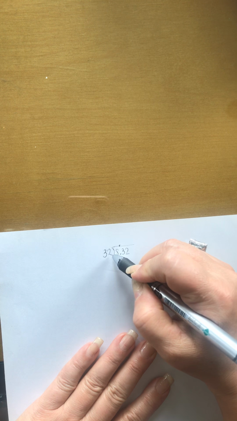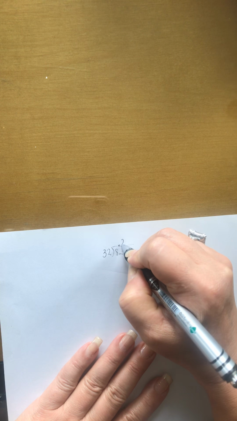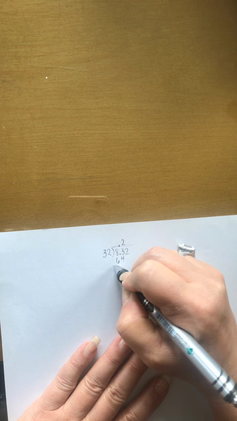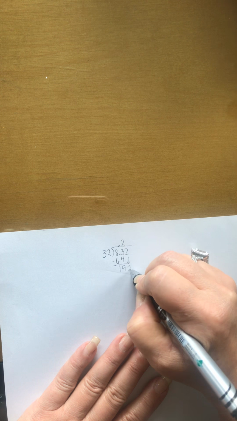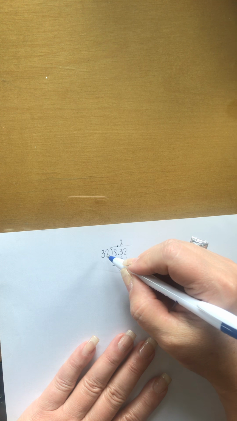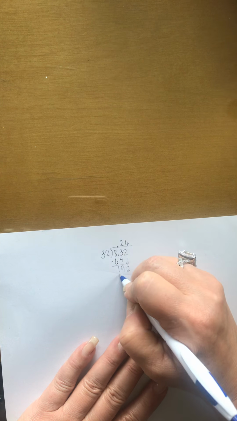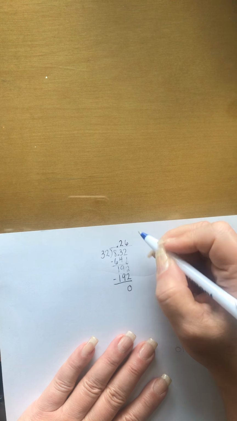So what you're going to do is say, how many times does 32 go into 8? It does not. So how many 32s get as close to 83 as possible, and that would be 2 of them. So 32 times 2 is 64. And then you're going to subtract, and you get 19. Bring down the 2. And how many 32s get closest to 192? And that would be 6. 6 times 32 is actually 192. And when you subtract, you have no remainder. So 0.26 is the answer.